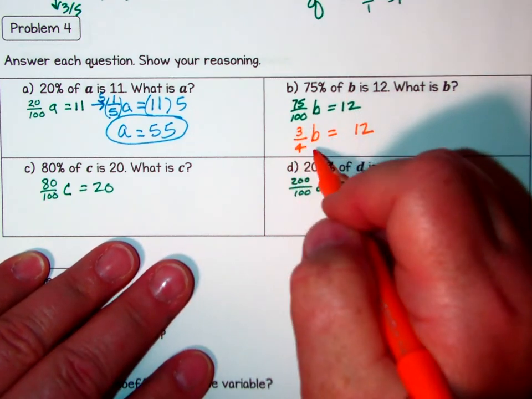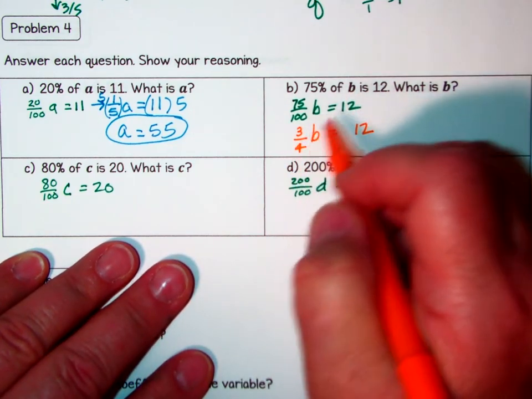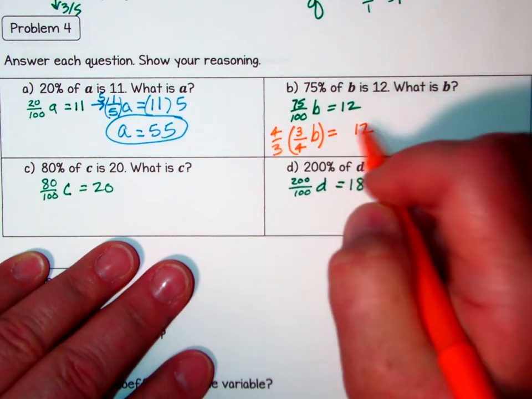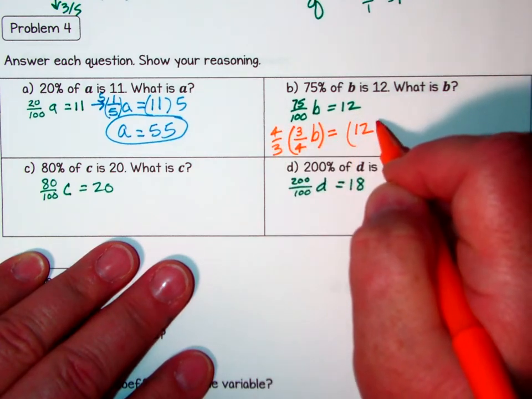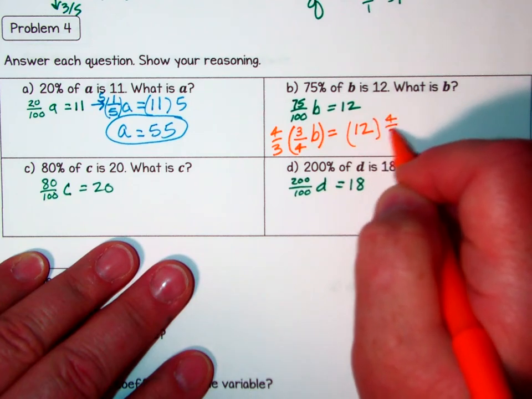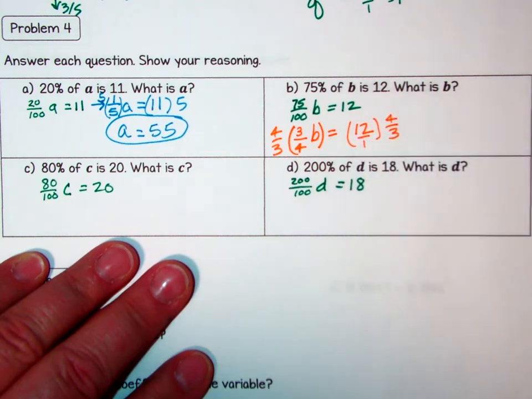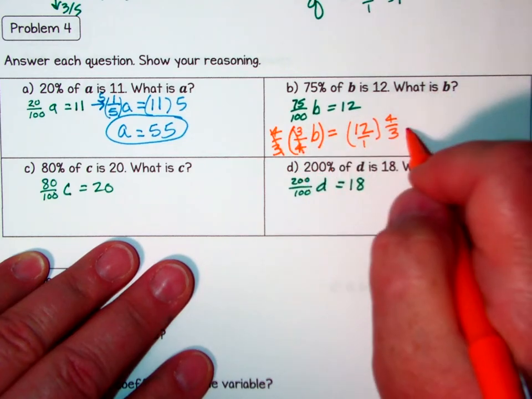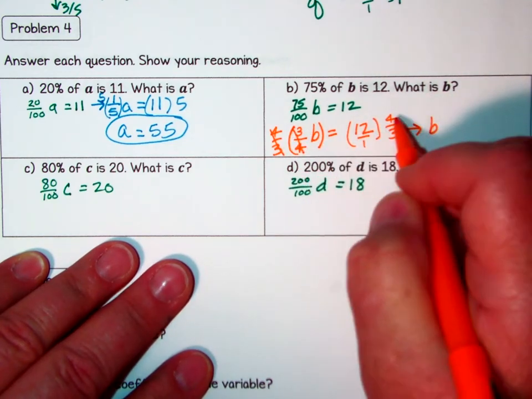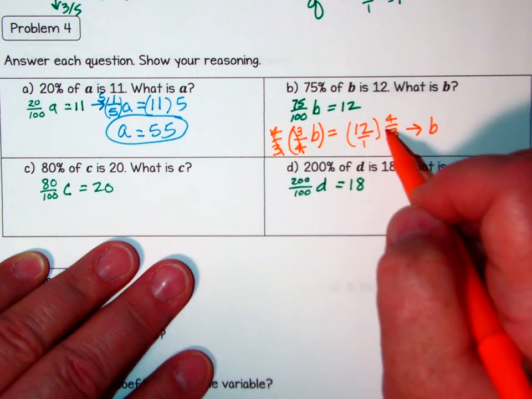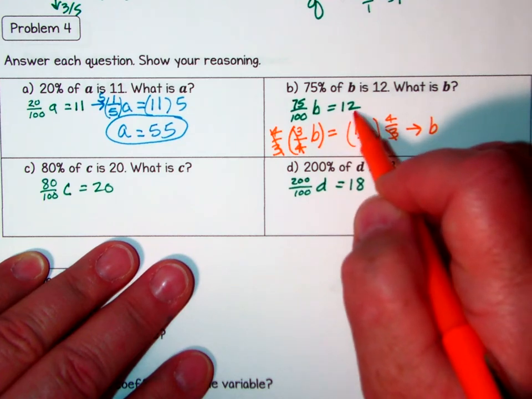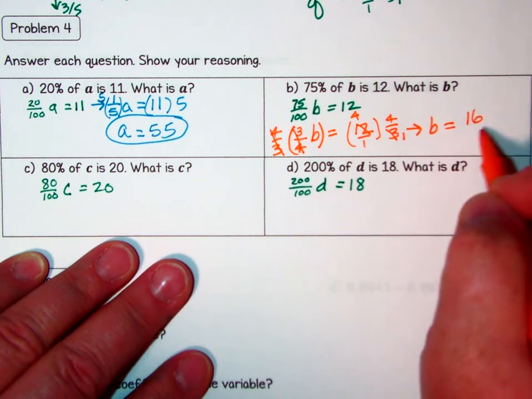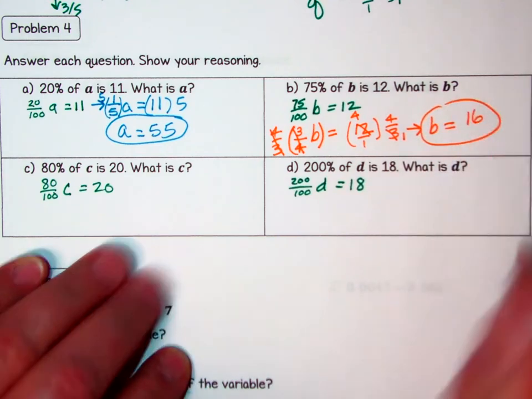And then I could divide both sides by 3/4, which is the same thing as multiplying both sides by 4/3, multiplying by the reciprocal. So that's what I'm going to do on both sides. So on the left side, 4/3 times 3/4 is just 1B. And on the right side, 12 and 3 can both be divided by 3, so that becomes 4 and 1, and 4 times 4 is 16/1. So in this one, B equals 16.